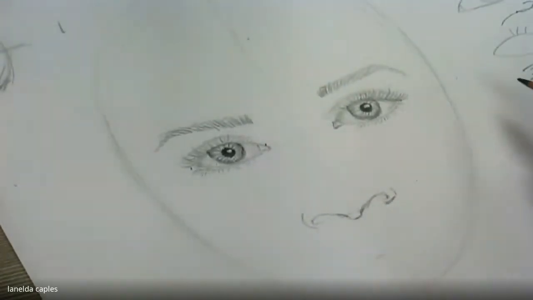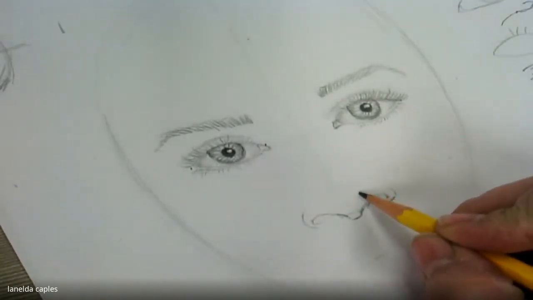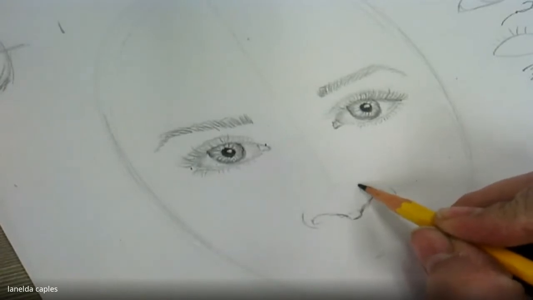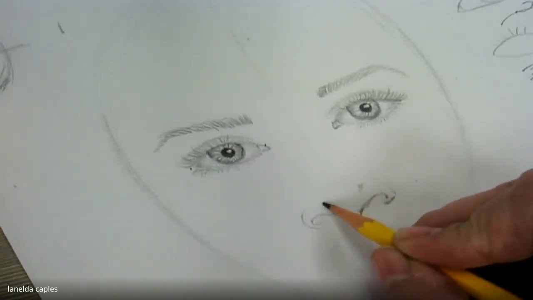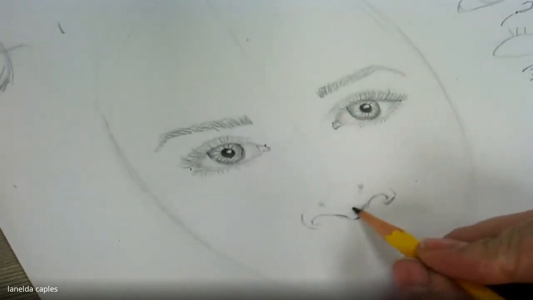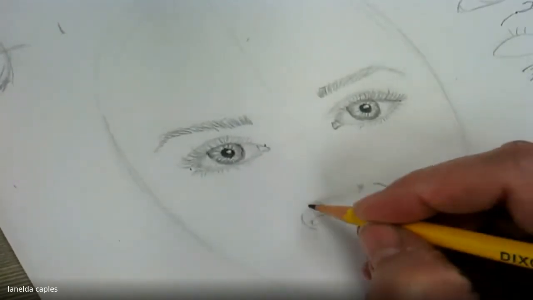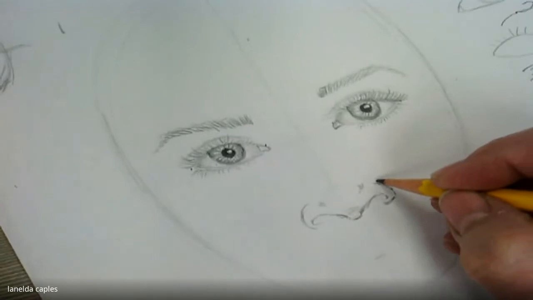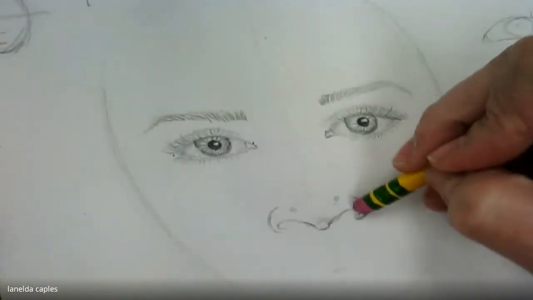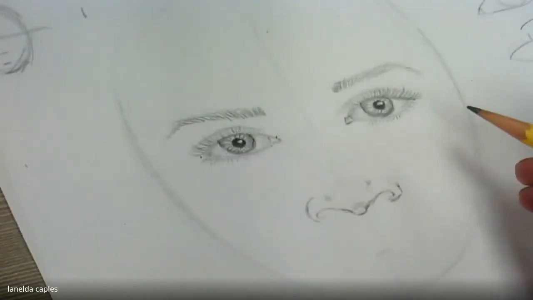Now, for the top part, it's still looking kind of weird. We need to look at where that ball was, and there'll be a little bit of a shadow there where it and the wing are kind of meeting. We may have to lighten that up just a little bit, and there'll be a shadow underneath. Now I'm going to bring that wing on around. I know it's still looking quite weird.